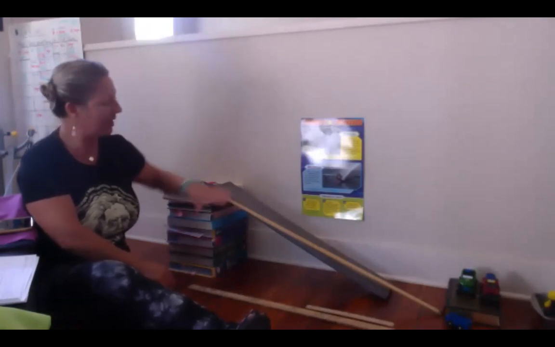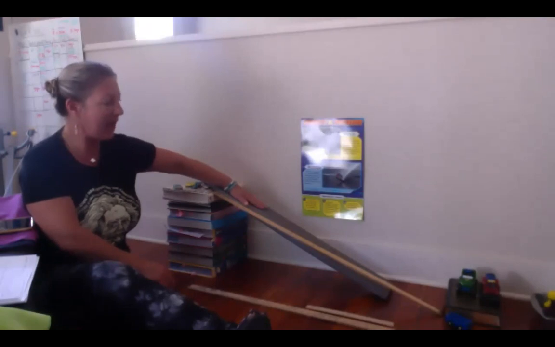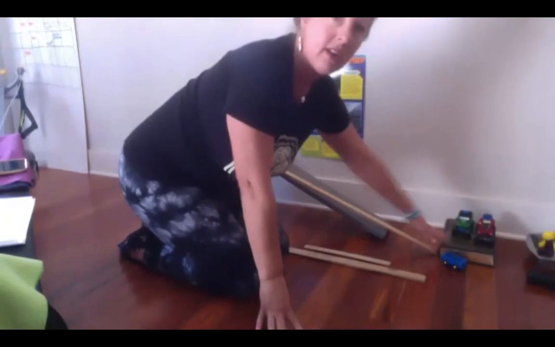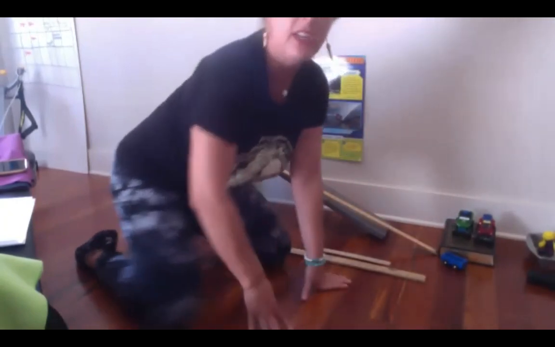And then I just have a piece of a composite board from my porch. And then at the end of my ramp here, I have another book. And let's see, can you see that? Down here, where this book is going to stop my car. Then you're going to want a measuring tool so that you can measure 1 meter.